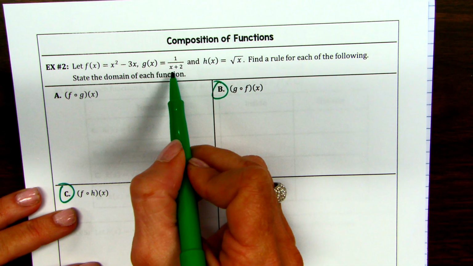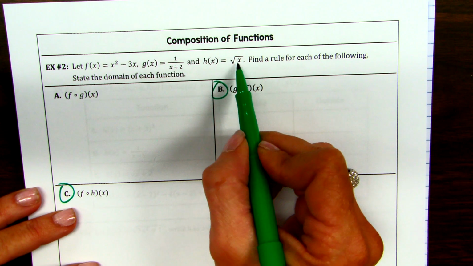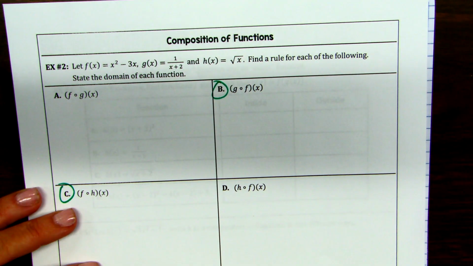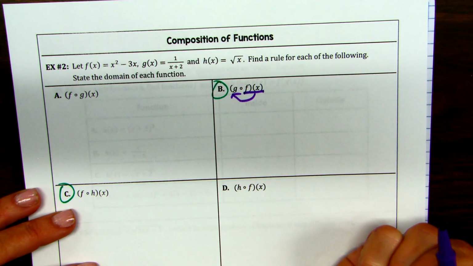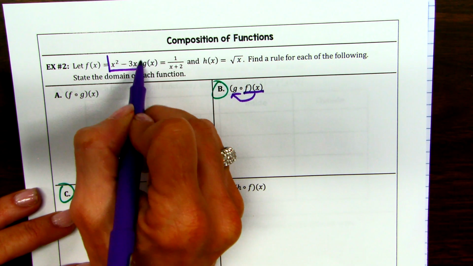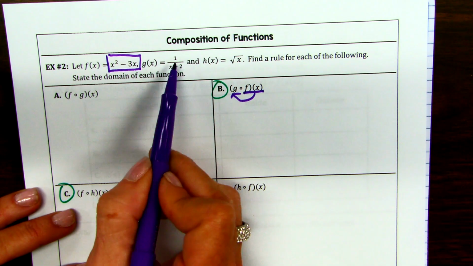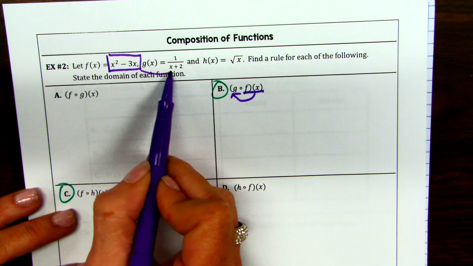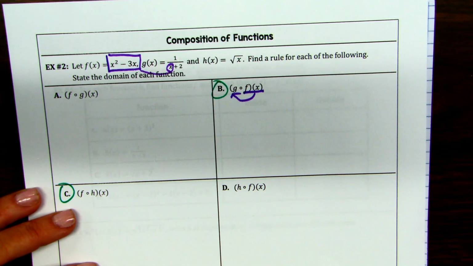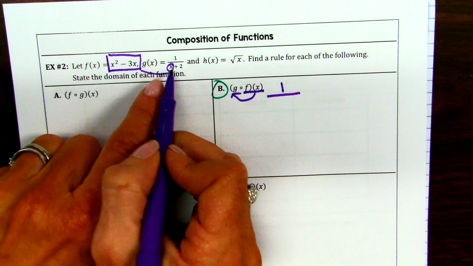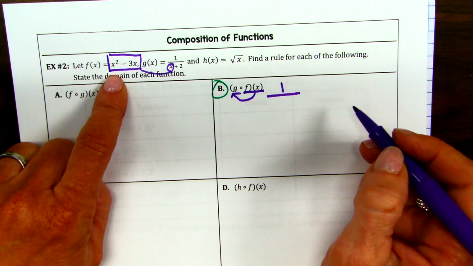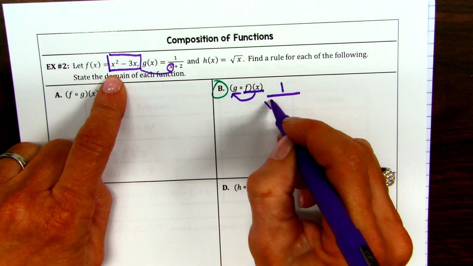Here, we do have an x in the denominator, so we will have a restriction on our domain. And we have a radical here, so we'll have a restriction on its domain as well. Okay, so let's see what they're asking us to do. They're saying take f of x, plug it into g of x. Right? So I'm going to take this whole thing and plug it in to g of x. g of x has one single x right there. Okay? So that would be 1 on top over, I take out this x, I plug the whole f of x right in that spot.